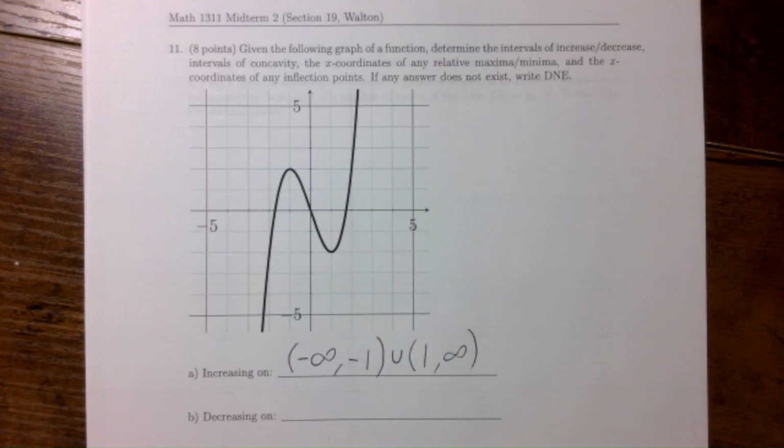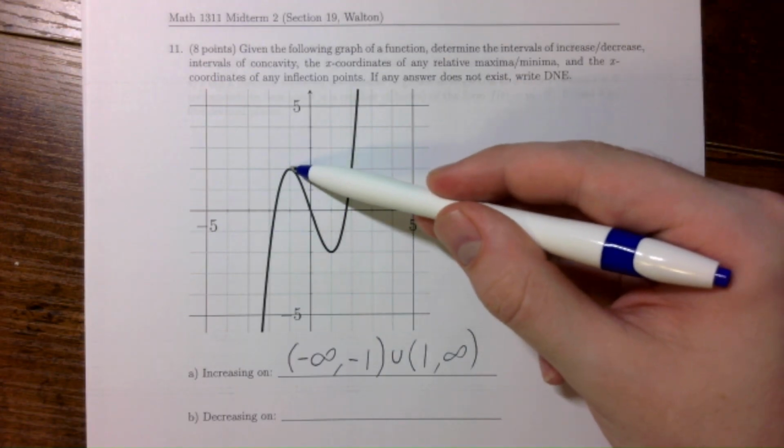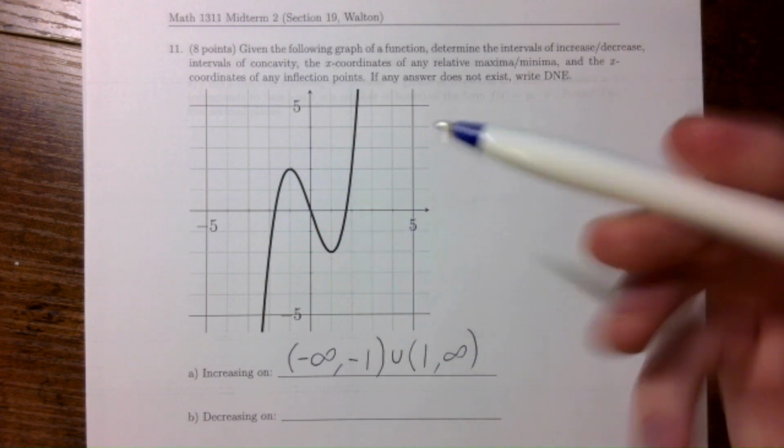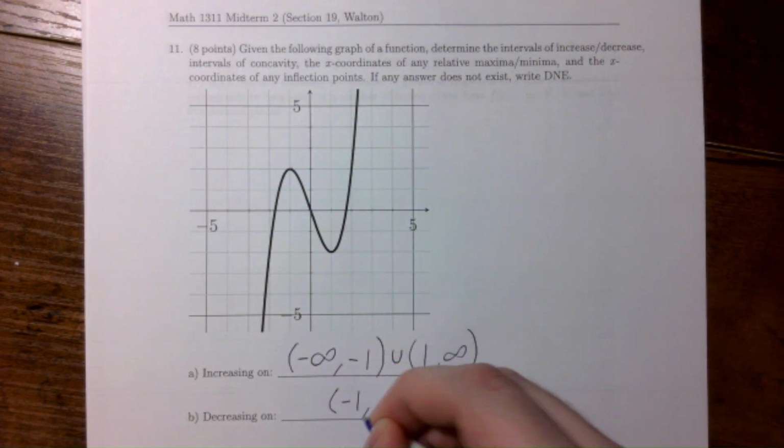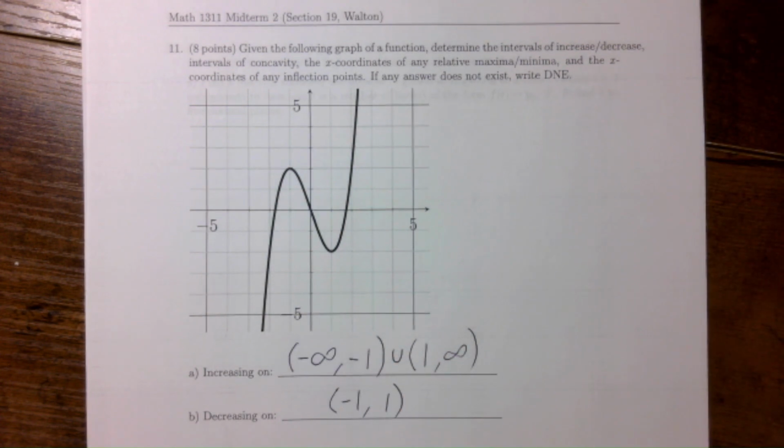Where is this function decreasing? Well, it's decreasing from here to here, so it's decreasing from minus 1 to 1. And remember, we use parentheses on all of these because we are not increasing or decreasing at the endpoints. Those are places where it is constant.